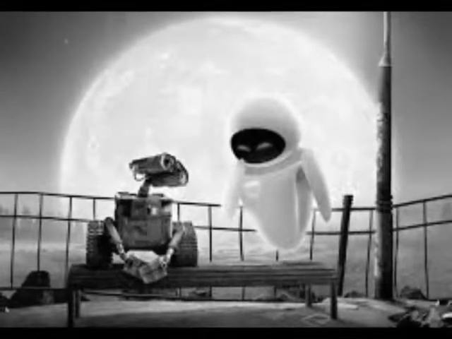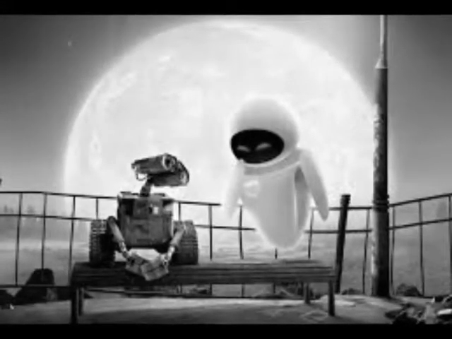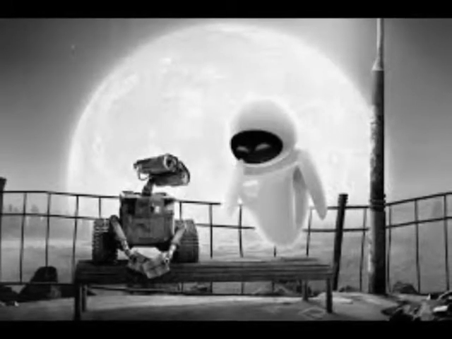WALL-E is environmental propaganda, encouraging people to take environmental issues more seriously so we don't end up like the people portrayed in that movie.